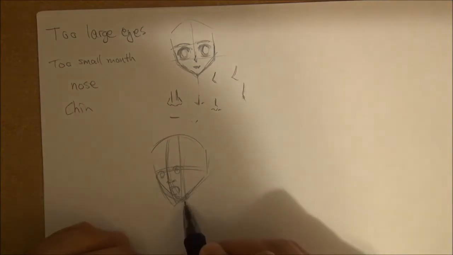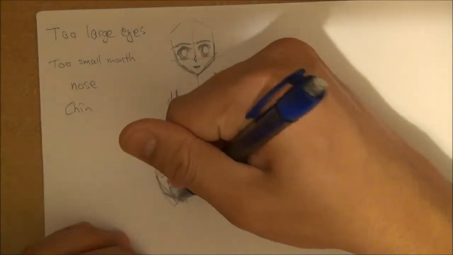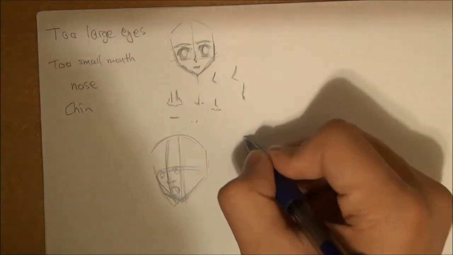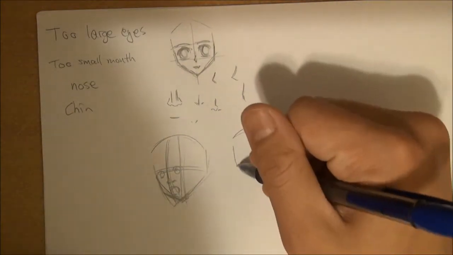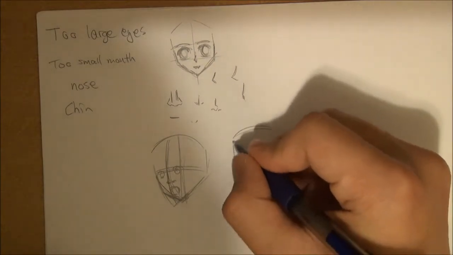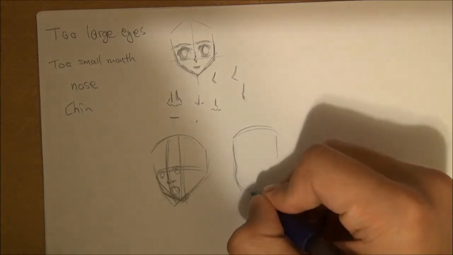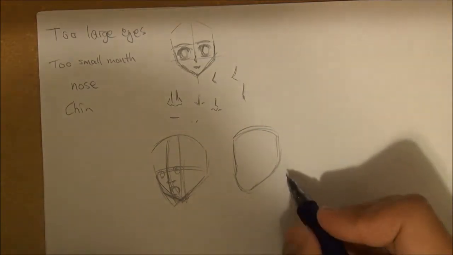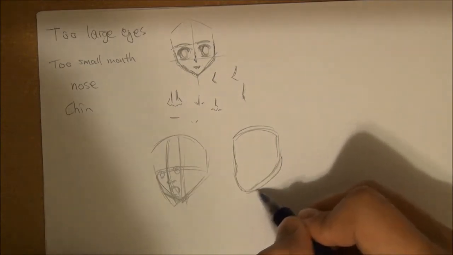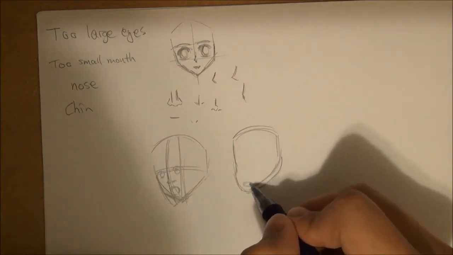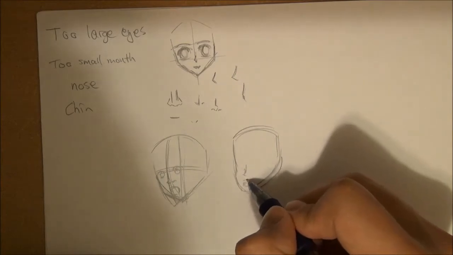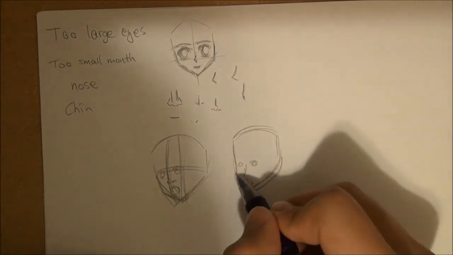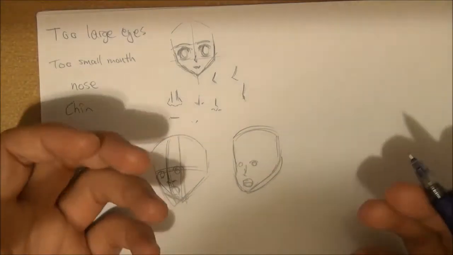If the chin is here, then it doesn't look like anything. And of course, some beginners draw the chin too much. This is a little bit exaggerated, but some beginners draw the chin sticking out, and it's not natural.